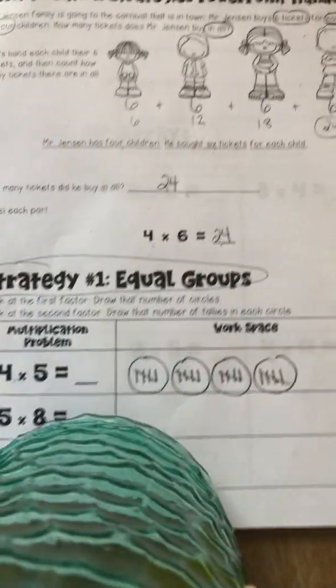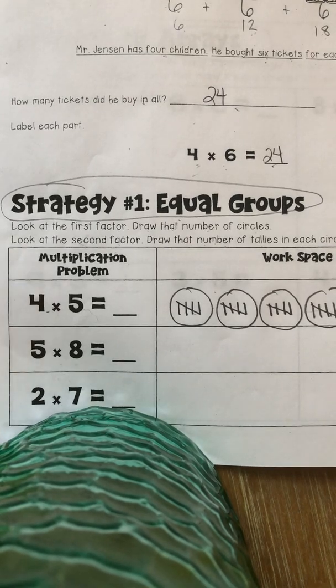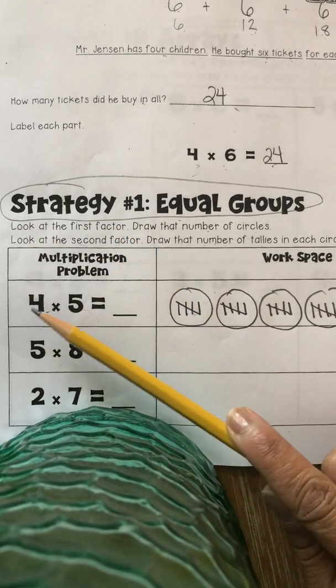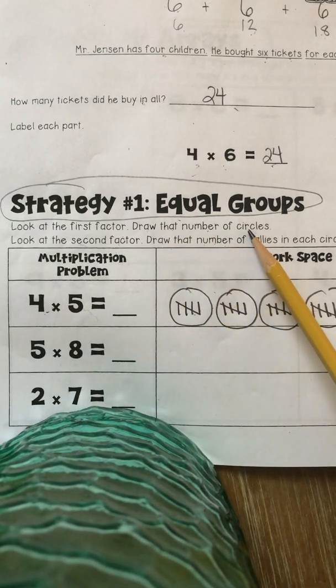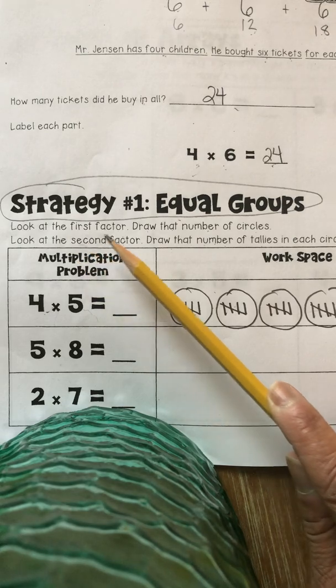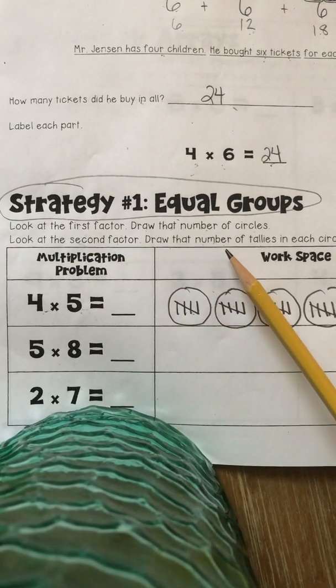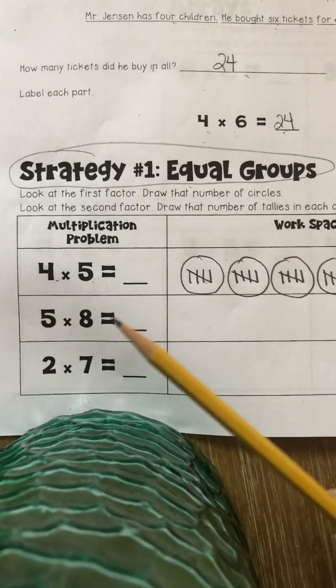Now, the first thing I want you to do on your own is one of the strategies we already learned. Equal groups. It says strategy number 1, equal groups. What are you going to do here? It says you're going to look at the first factor, draw that many circles. Look at the second factor, draw that number of tallies in each circle. So I did number 1, or the first one for you.